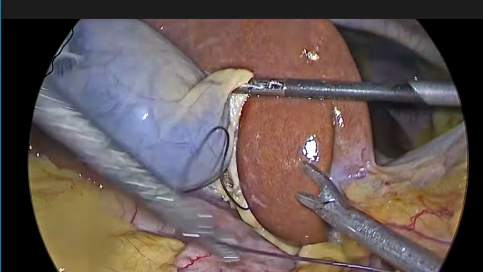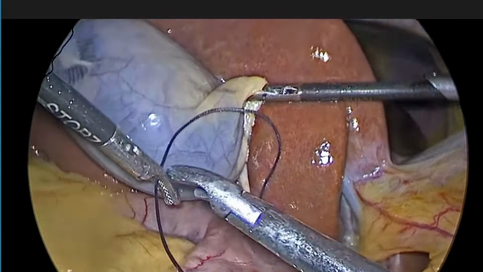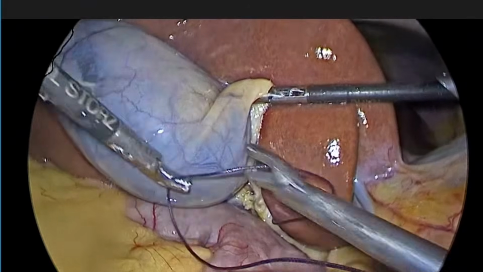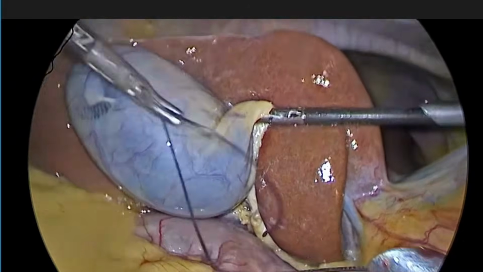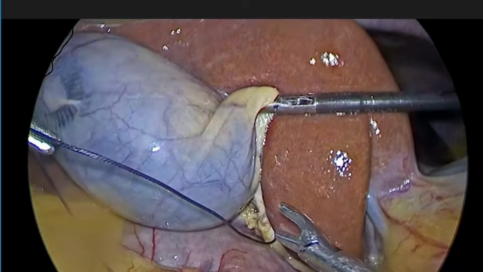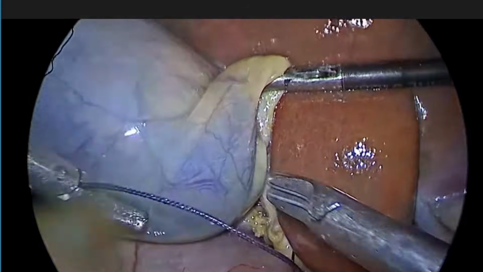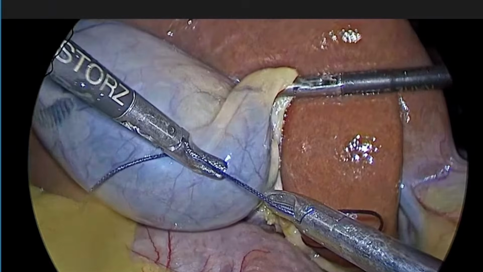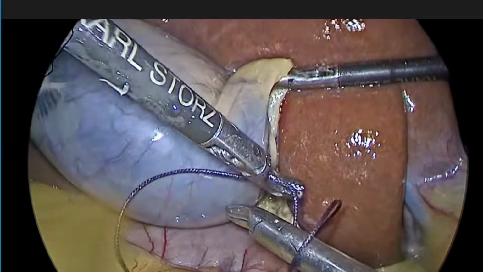We do not want to pull much. In that case, it can cause a Y effect. Our suture is a bit longer. I think that is not a good thing. It is my fault. No problem.